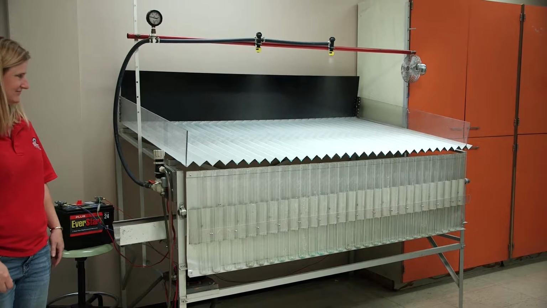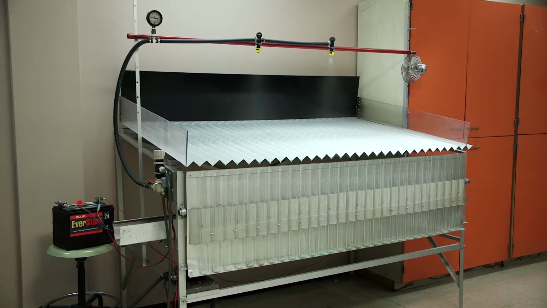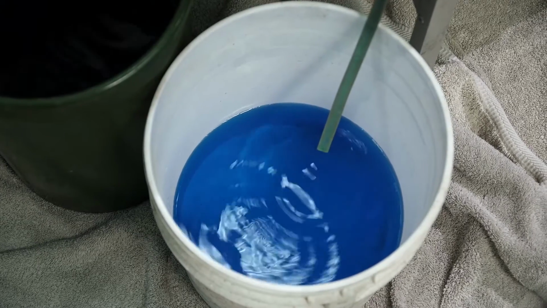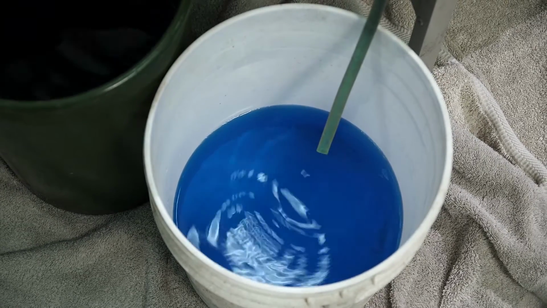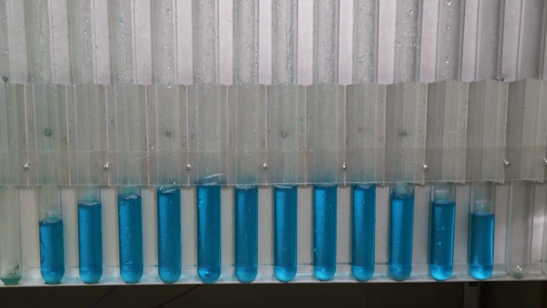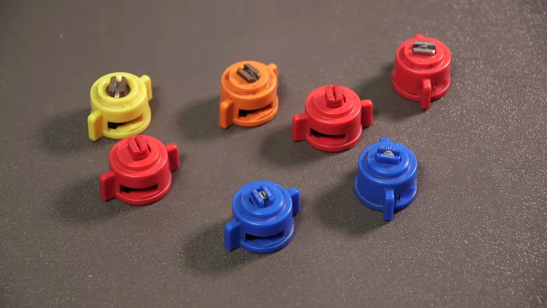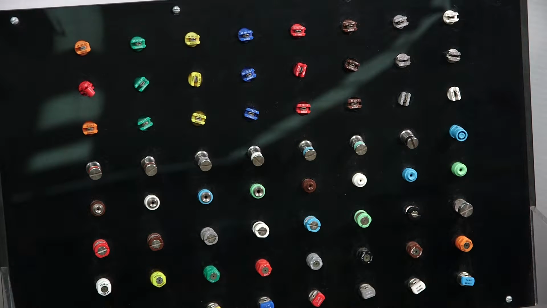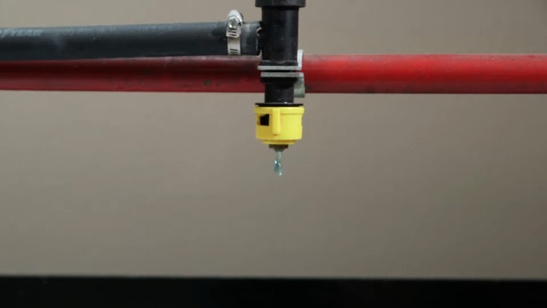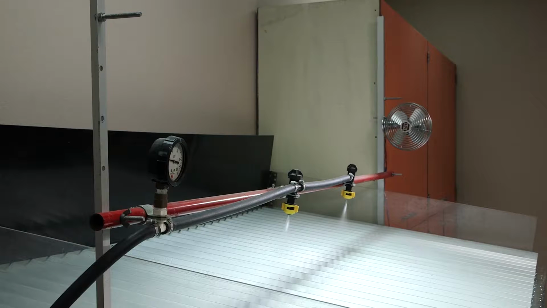In this demonstration, you will see a table constructed to replicate various scenarios when applying pesticides. We will spray water for safety purposes, but the same concepts relate to pesticides you apply in the field. The demonstration includes a comparison of volume output with different nozzle sizes, variations due to nozzle type, the effect of increasing pressure, how a damaged nozzle can impact application, and the effects of boom height and drift.